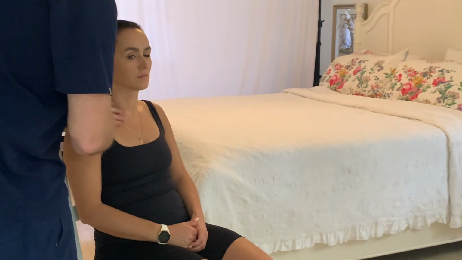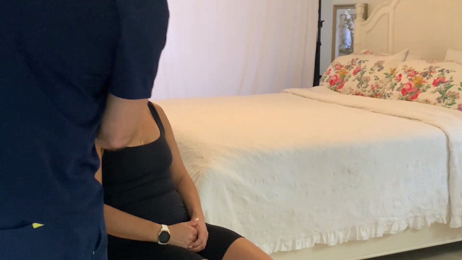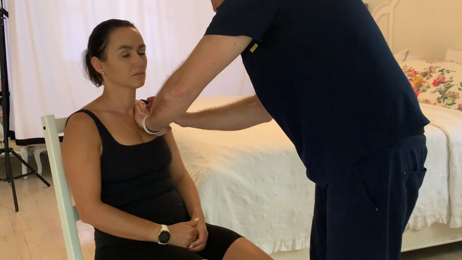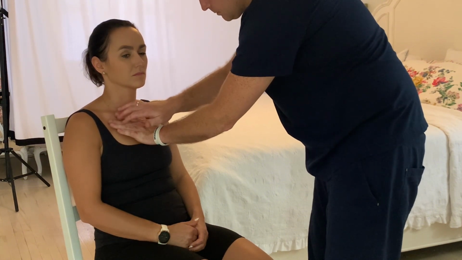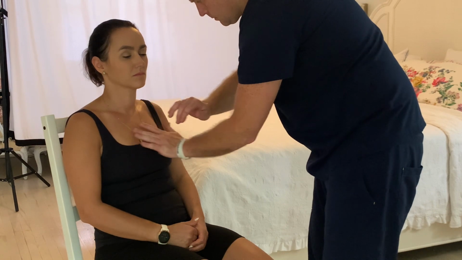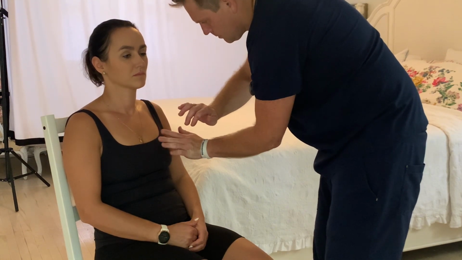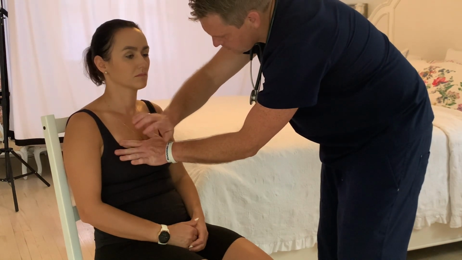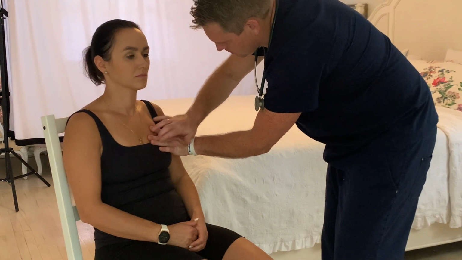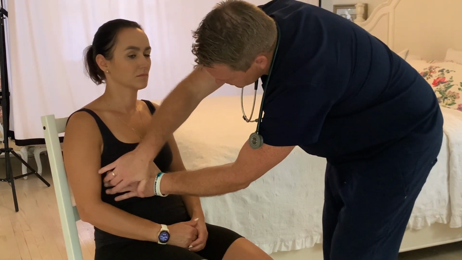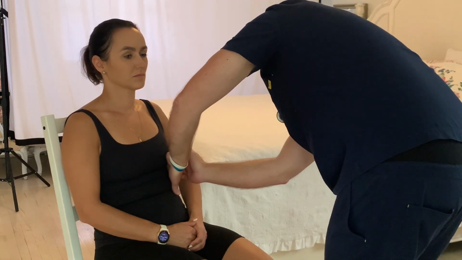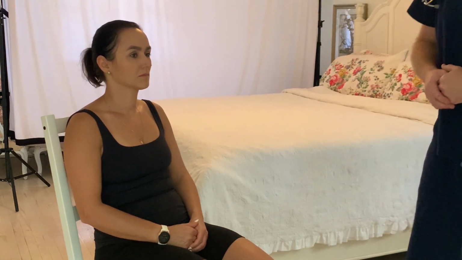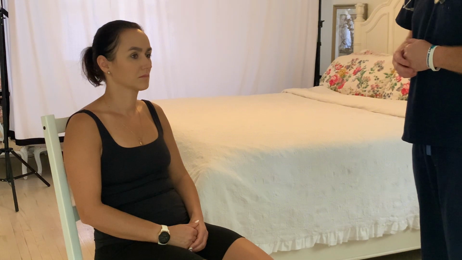Next, I'm going to go ahead and percuss the lung fields bilaterally, including the apices. So starting with the apices. There are no abnormalities, normal resonances heard throughout.